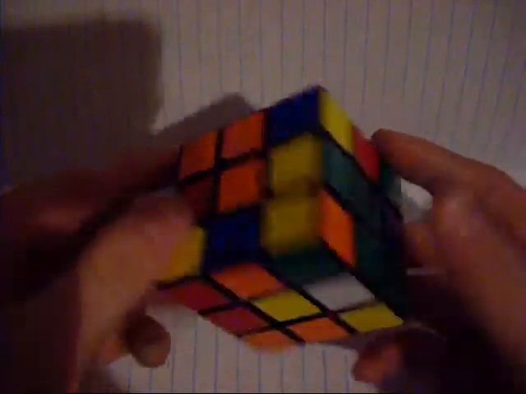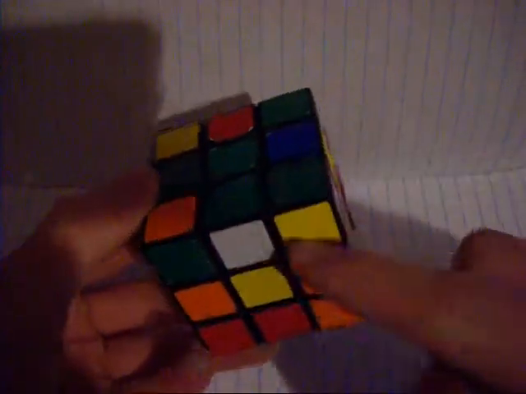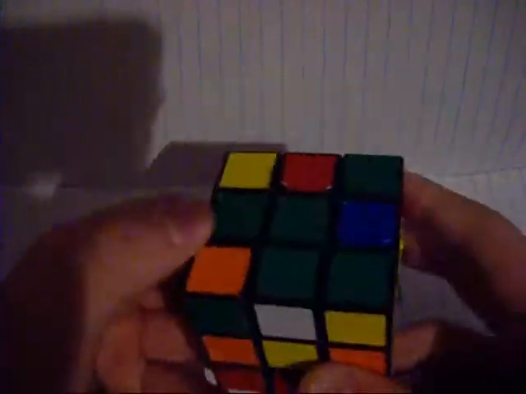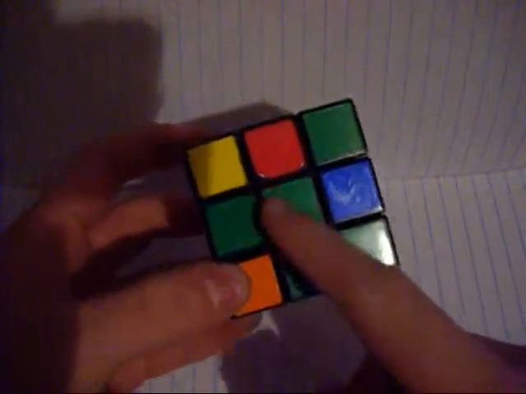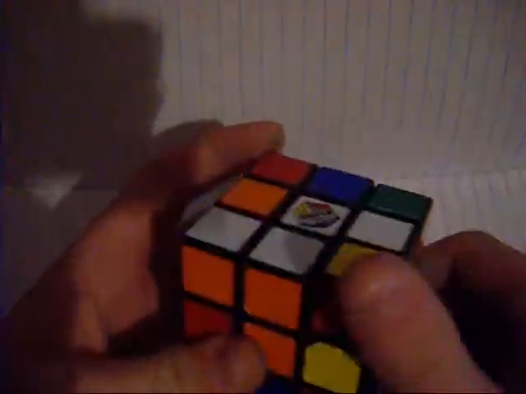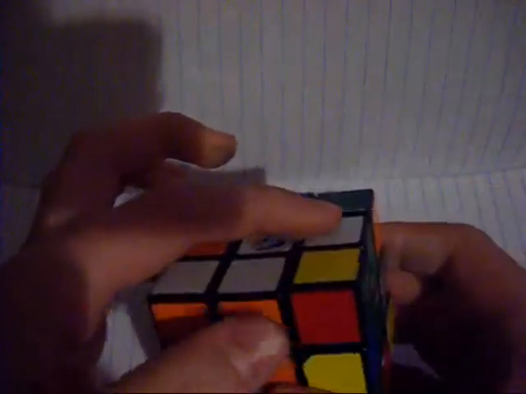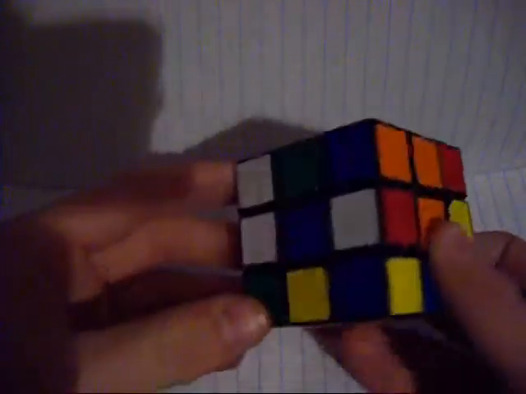Next, we're going to look on the bottom to see if we have any white edges, which we do. This one. And it is green, and it is already lined up with green. So all we have to do is turn it twice to line it up and complete the second edge.